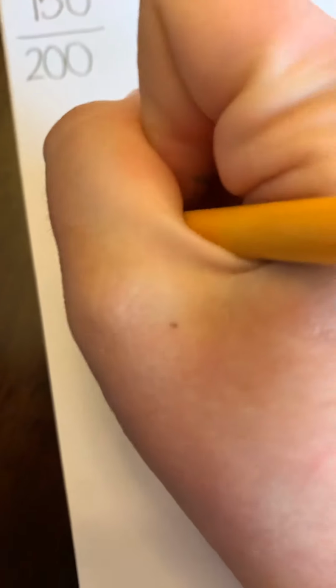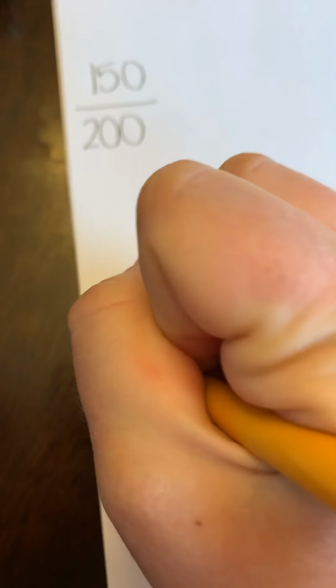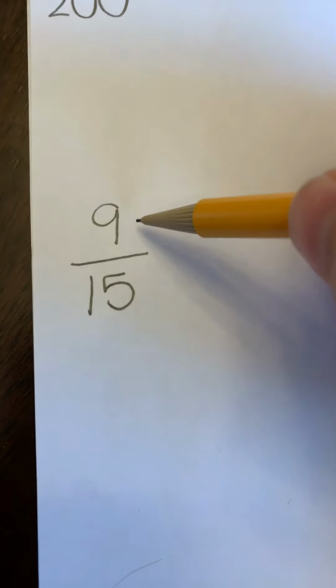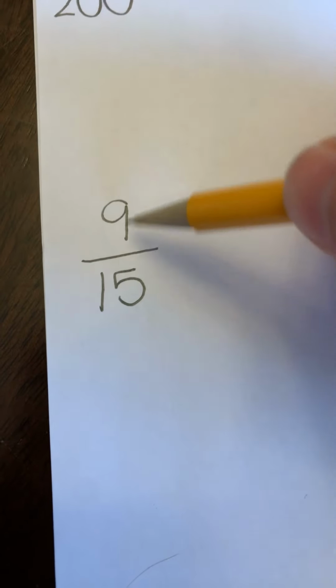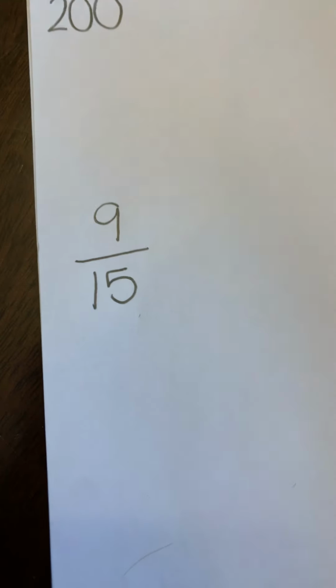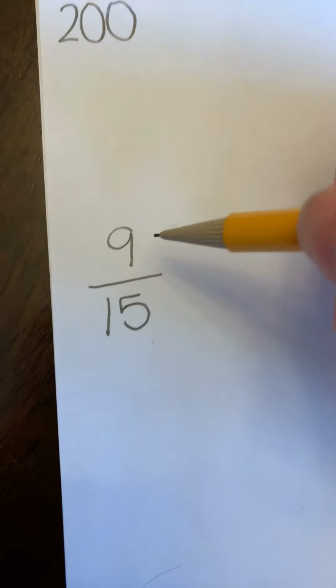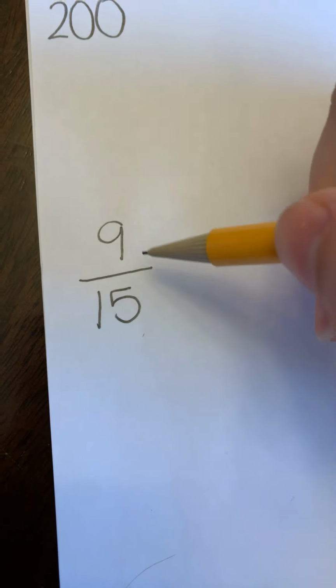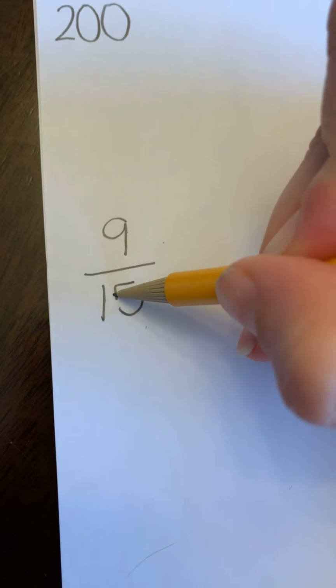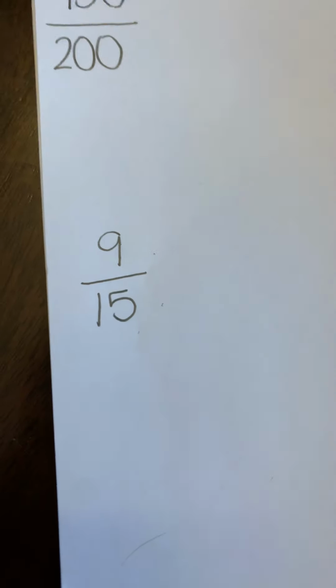Let me show you the other way, if you don't have a calculator. What you need to do is figure out a number that you could divide 9 and 15 by, besides 1, because 1 goes into everything. I know that if I divided 9 by 2 and 15 by 2, that's not going to work.